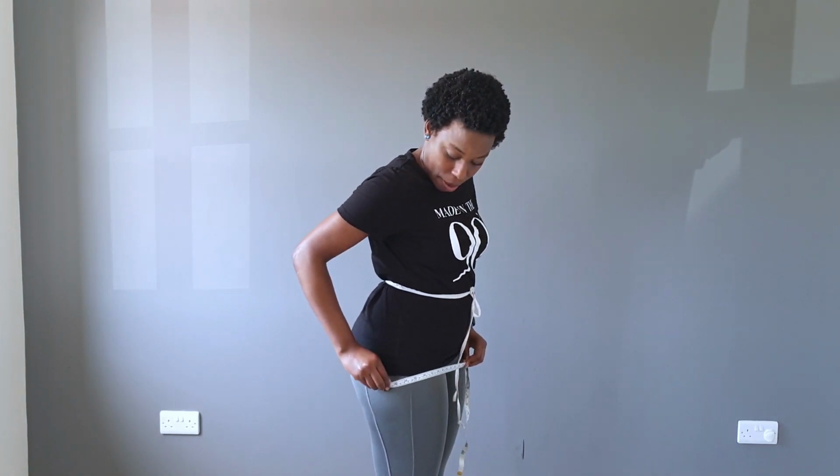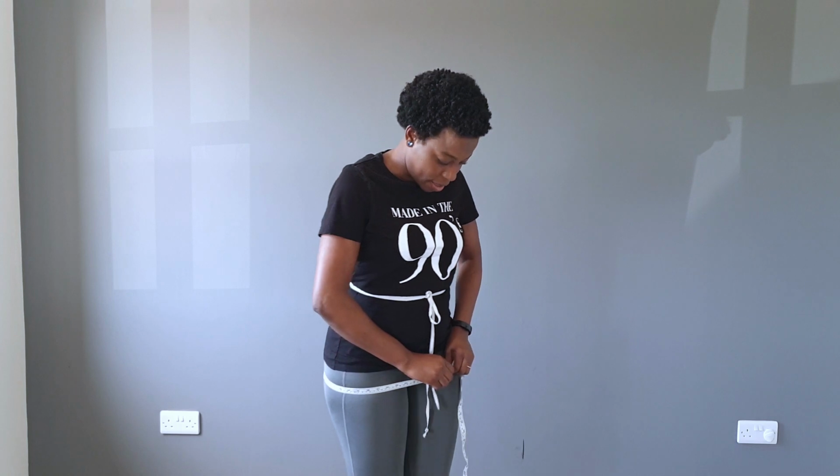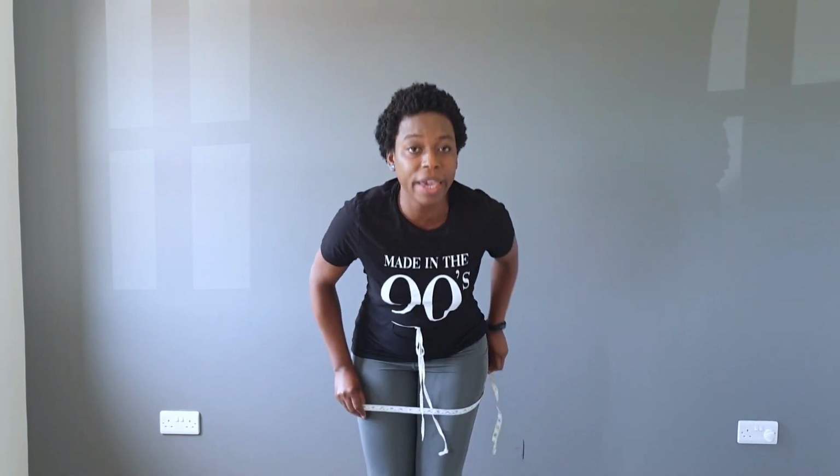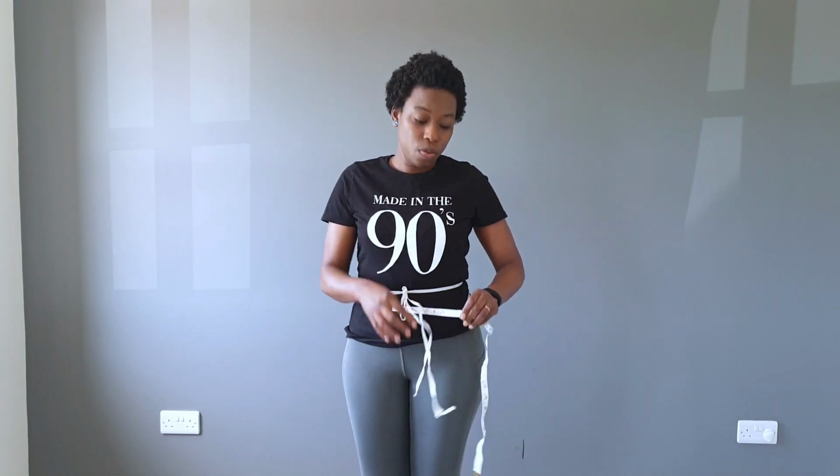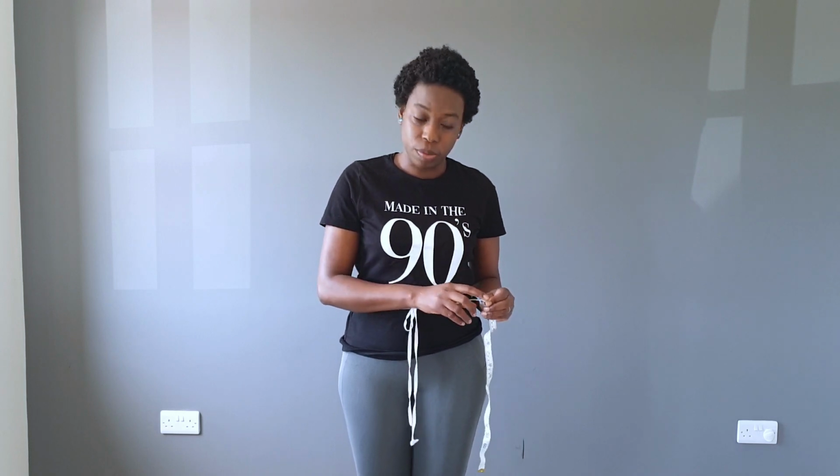With your legs closed, go to the highest part of your hip. So the highest point of my hip is here. I place my tape at that point to have my hip measurement. Another trick I normally do to make it more accurate, I go down and up, and whatever measurement I end up with is my hip measurement.